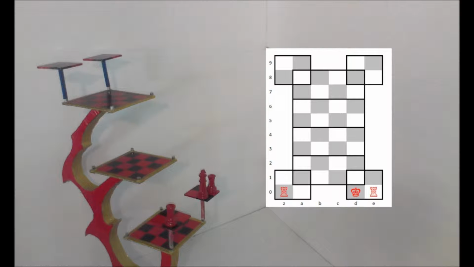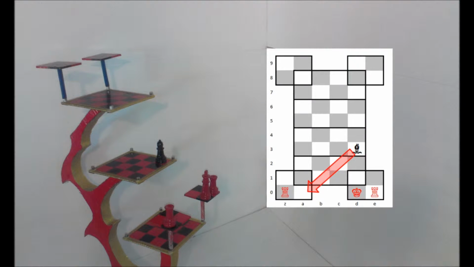Castling is prevented temporarily if the square on which the king stands, or the square which it is to occupy, is attacked by one or more of the opponent's pieces.